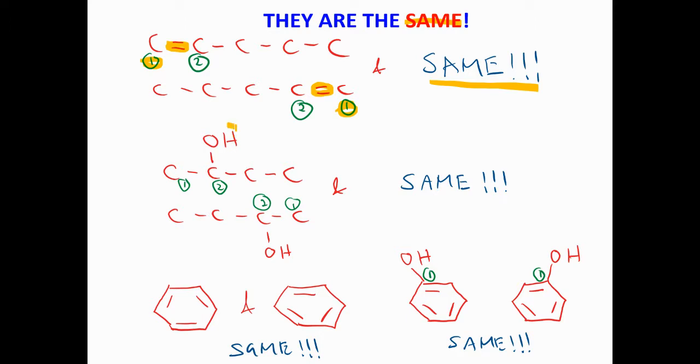Another one has a functional group of hydroxyl, OH. If we have hydroxyl, the OH will get the lowest number of carbon. So 1, 2. If it's from the right-hand side, it's also 2. So they are the same. Now next one is a benzene ring. You can see here there's a double bond, but here there is no double bond. But actually they are the same. When you label all the numbers, you will find that the carbon is at the same number. So they are the same.